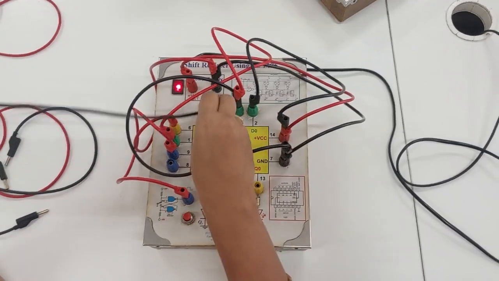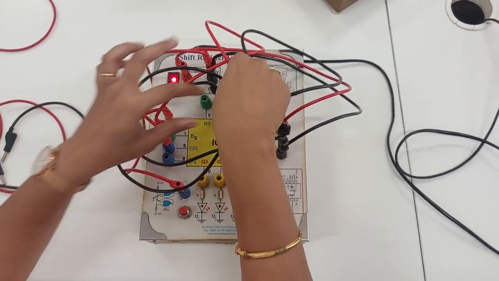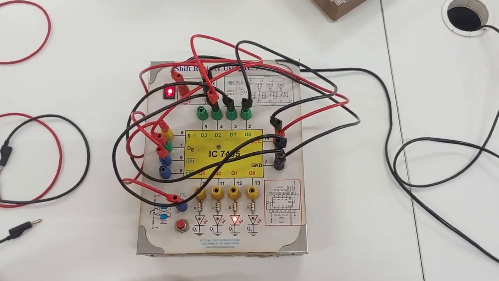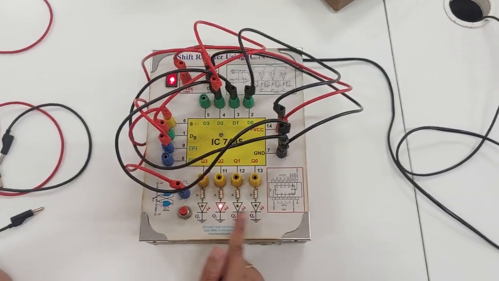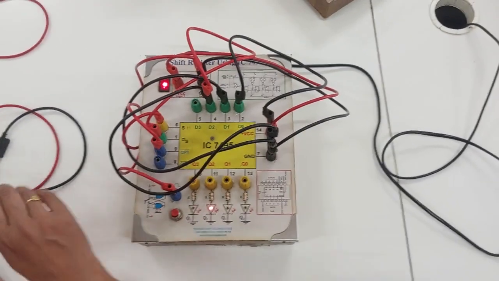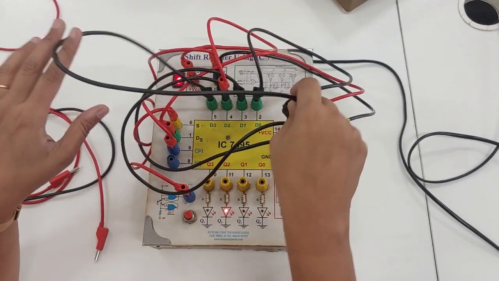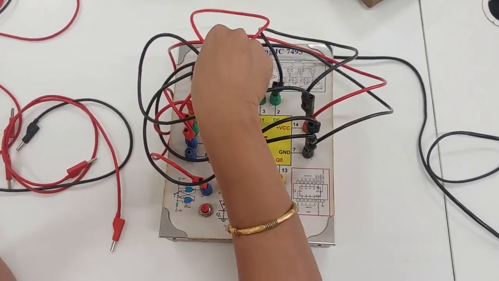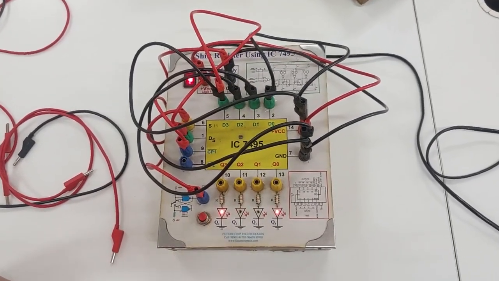Now again, suppose D2 we have applied as 0. For example, now shift this DS input to this D2. Apply the clock. So data is again shifted. Now the last bit, suppose I connect this as a 1. Shift this DS to this, and then apply the clock.